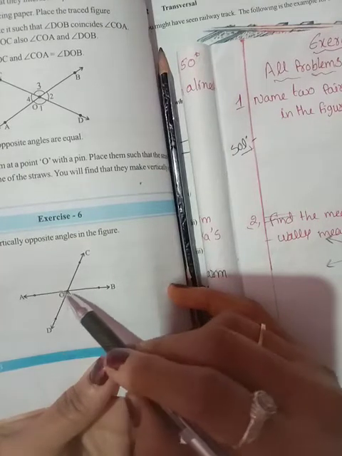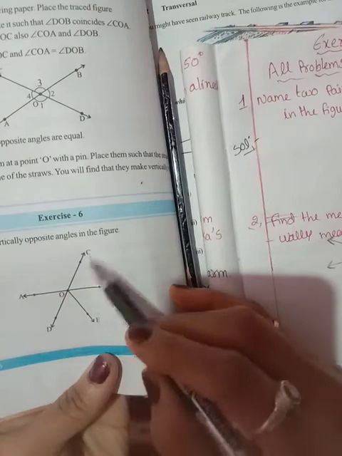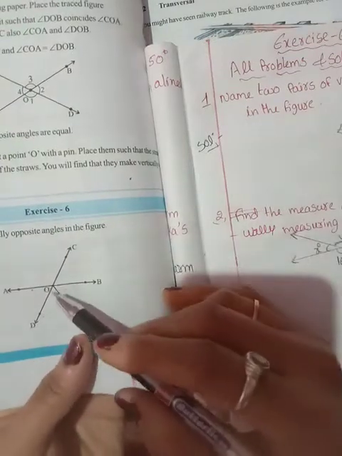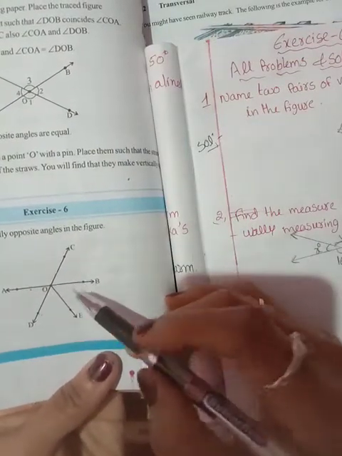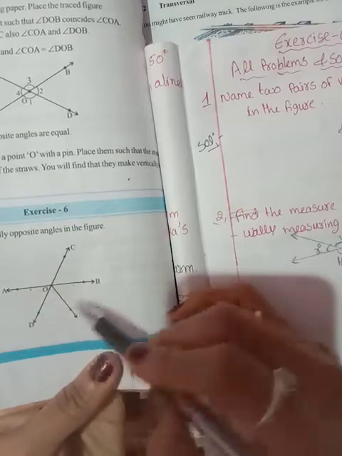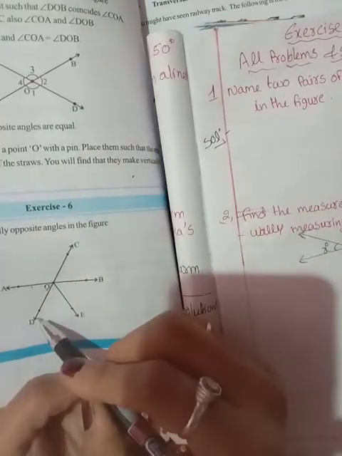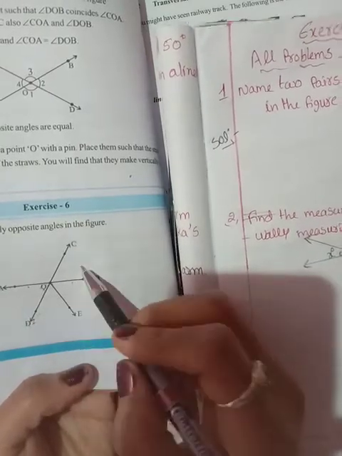Here it is angle AOC and here it is angle ODB. Both are equal. Vertically opposite angles are equal. AOC equals BOD. That is one pair, and another one here is AOD and BOC. Both are equal.